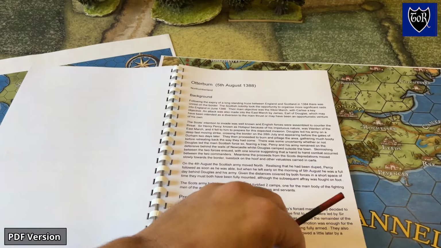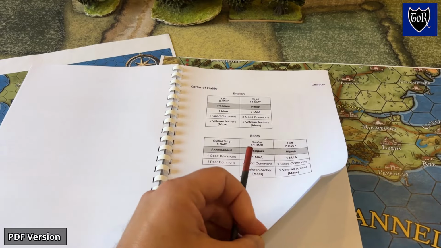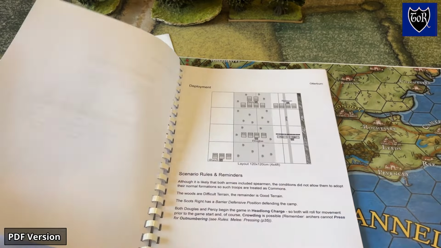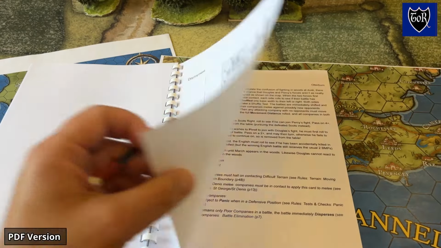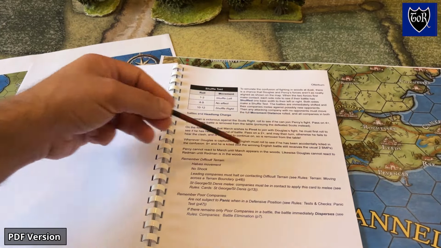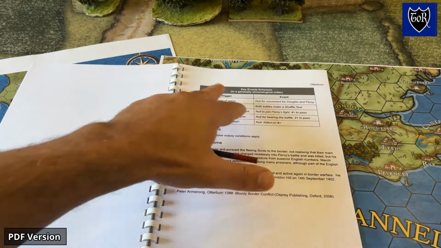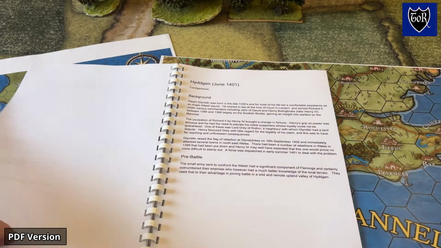So we have Otterbourne here. We know this battle of Otterbourne, and from my previous flip throughs, you know the orders of battle, and then you have the map, very organized. And here you have some events that will be generated depending on how the battle is going, and some specific scenario rules explanation. Here are the triggers, victory conditions, outcome.